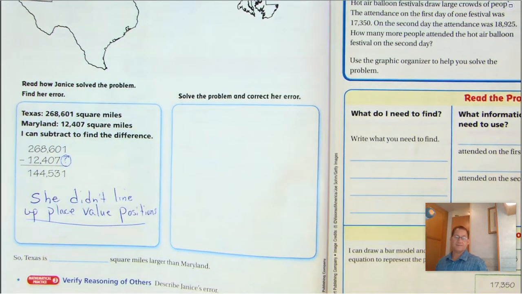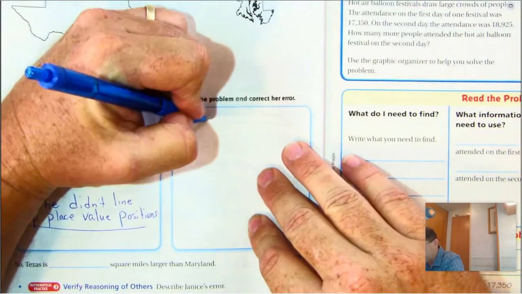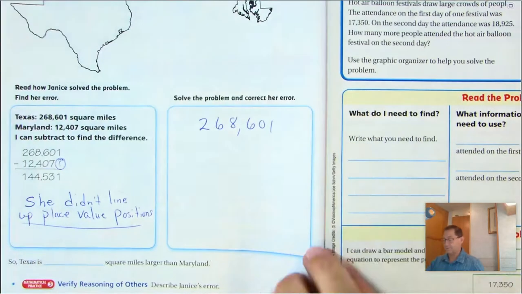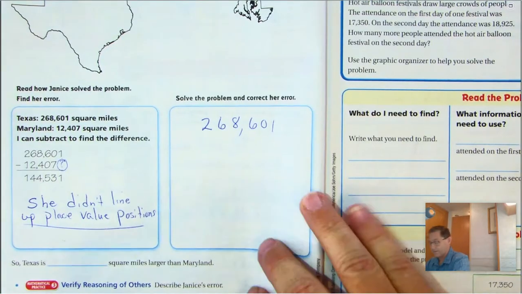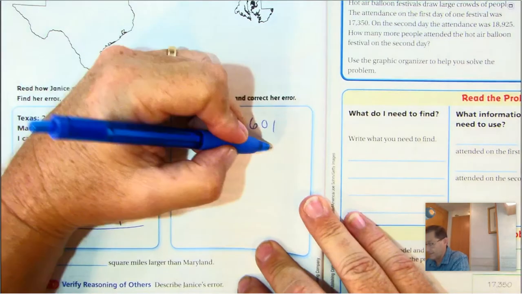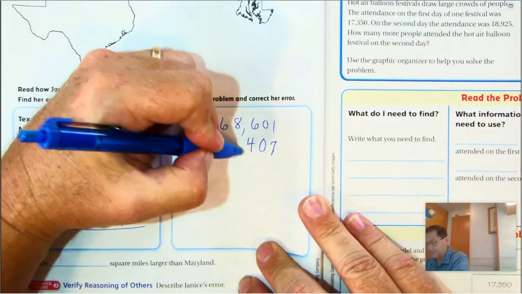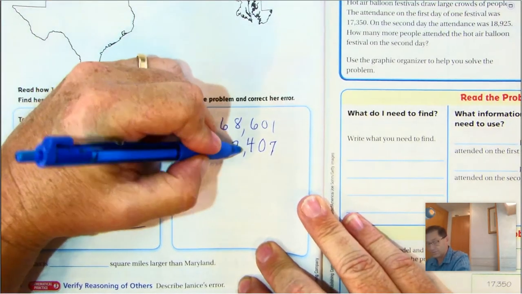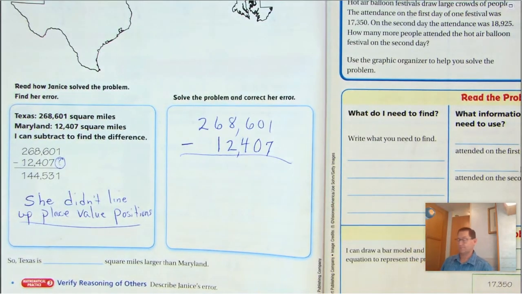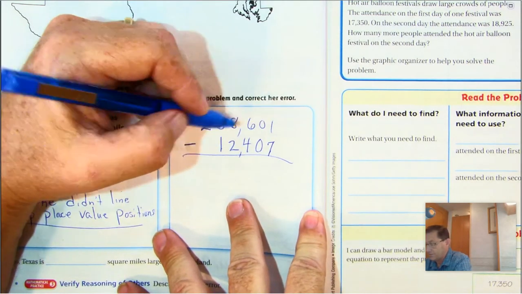Okay, she's made the mistake that I've been talking about. So let's start by writing the first number. That's Texas. We're going to subtract Maryland, but we're going to go right to left to make sure that we line up the ones, the tens, the hundreds, the thousands, and the ten thousands. And that number didn't have any 100,000s. So 7 taken from 1 we can't do. There are no tens to borrow from.